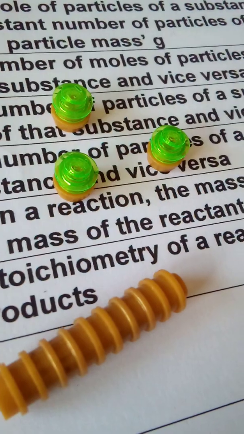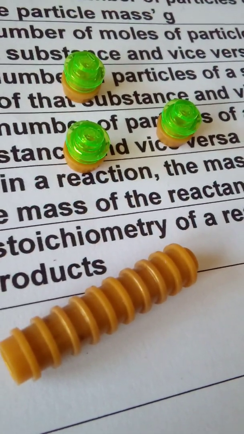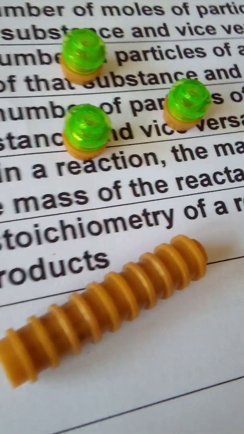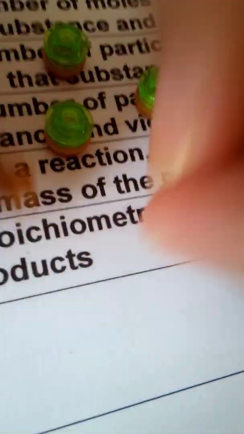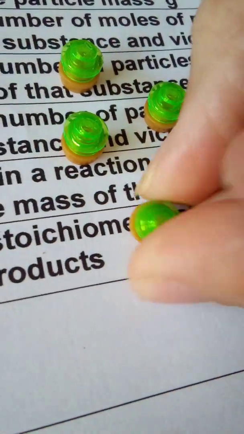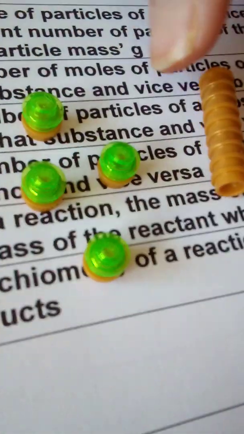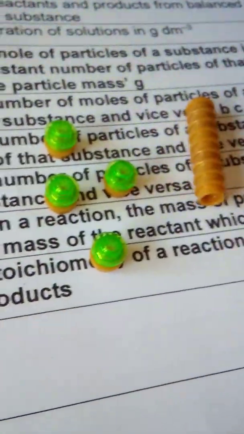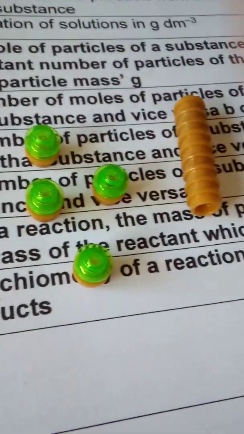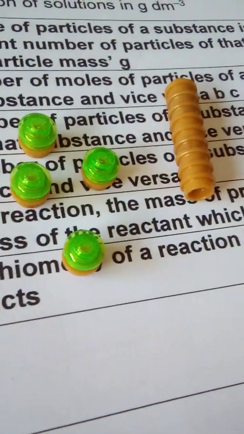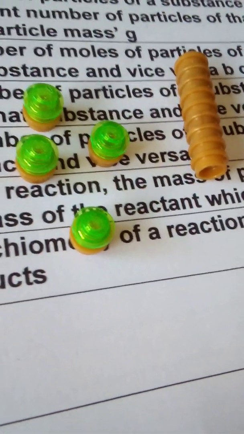How could I make this reaction go faster? Could I add more gold? Well, no, because what would be the point? The gold's in excess. If I added, on the other hand, another green, look what I can do. I can make another one. So the mass of the product formed has been controlled by the reactant not in excess. The green one was not in excess. The gold one was in excess, so the green one wasn't. That's why it controls the reaction, because once it's used up, the reaction stops.